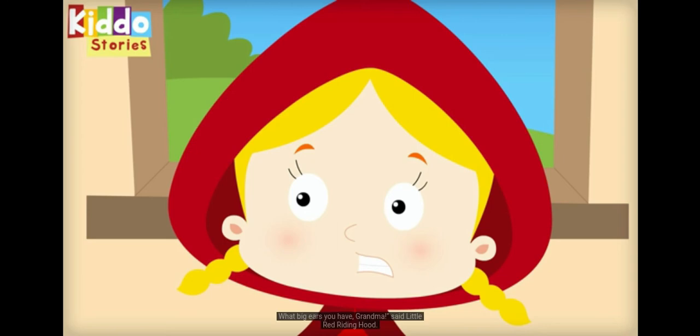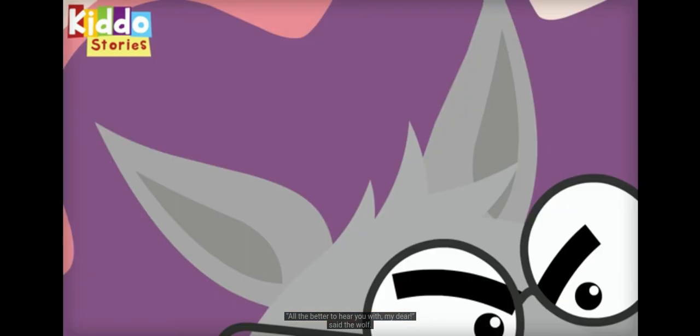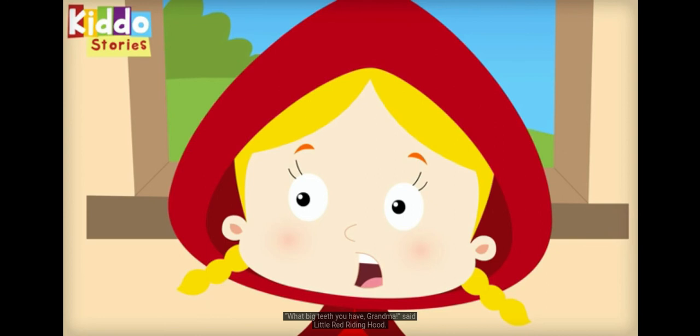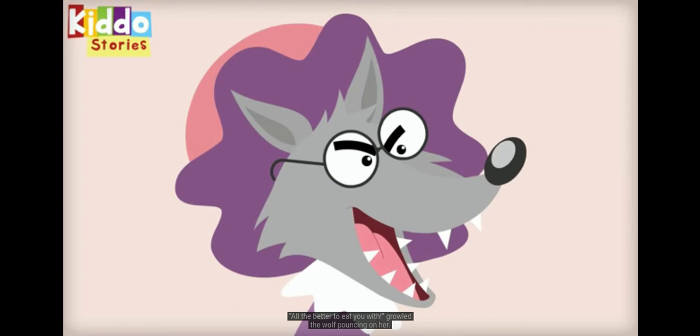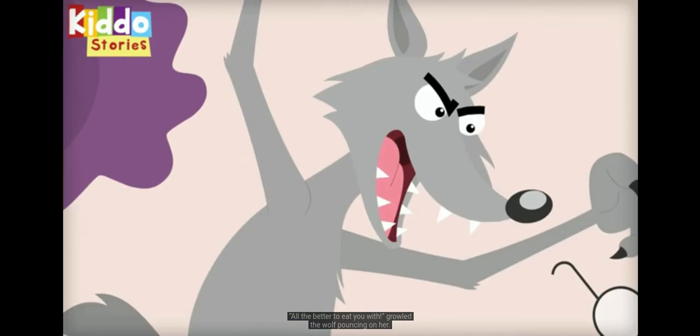"My, what big ears you have, Grandma," said Little Red Riding Hood. "All the better to hear you with, my dear," said the wolf. "What big teeth you have, Grandma," said Little Red Riding Hood. "All the better to eat you with," growled the wolf, pouncing on her.